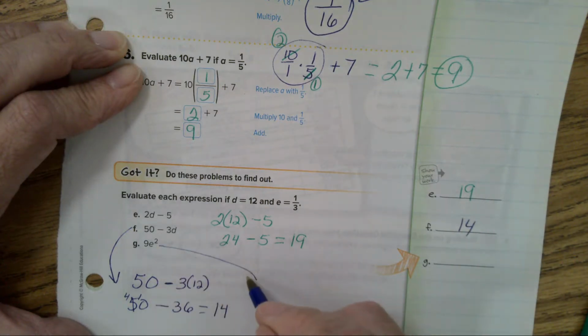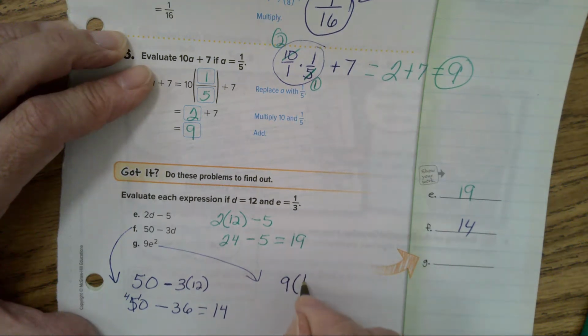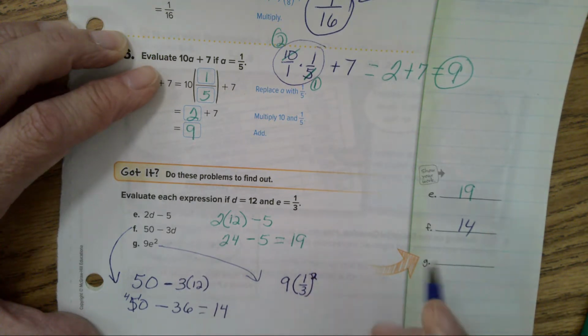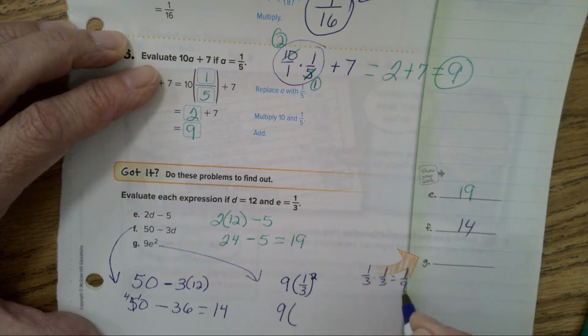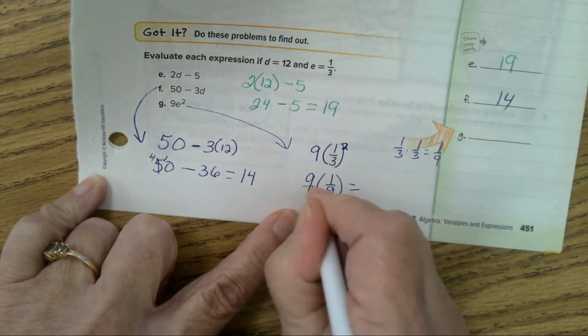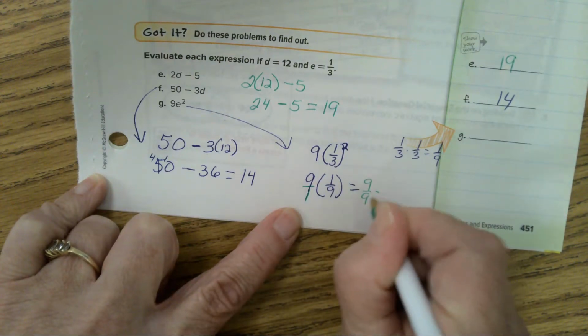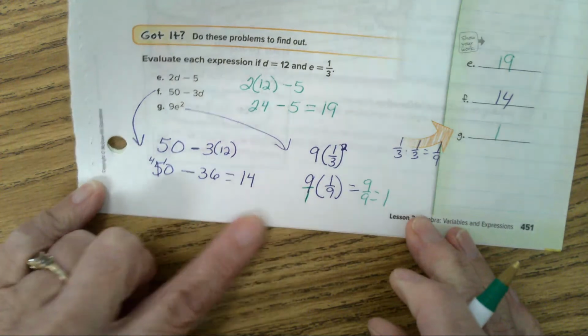Now I'm going to do letter G over here. 9 times 1/3 to the second power. Okay? So that's going to be 9 times 1/3 times 1/3 is 1/9. Well, I'm going to gently pick the, oh, you can't see that, can you? I'm going to gently pick the 9 up and put a 1 under it, and that'll be 9/9, which equals 1. All right.